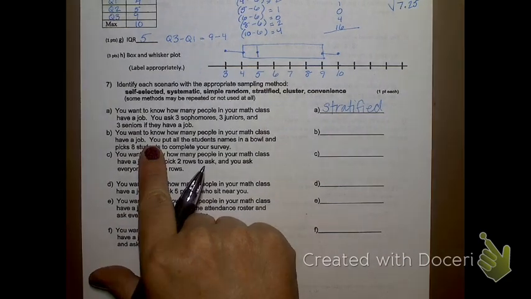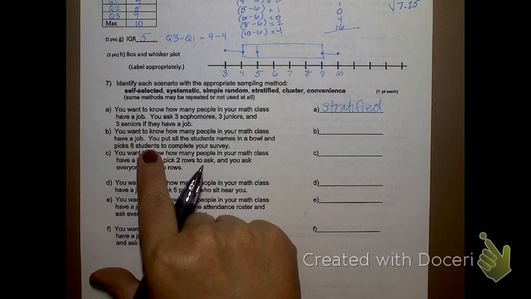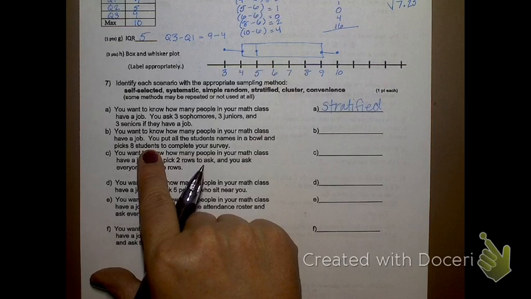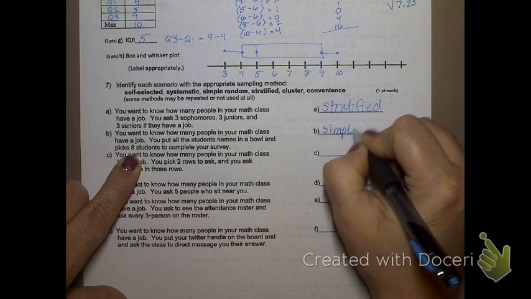All right, you want to know how many people in your math class have a job. You put all the students' names in a bowl and pick 8 students to complete your survey. Simple random. Anytime you're putting all the names in a hat and drawing some, names in a bowl and drawing them, you have simple random.